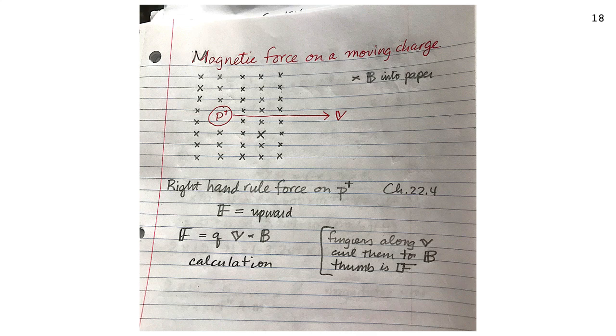And the rule is like this. You put, let's see, V cross B. So you put your fingers in the direction of V. You curl your fingers toward the direction of B. So for me, that's like this.